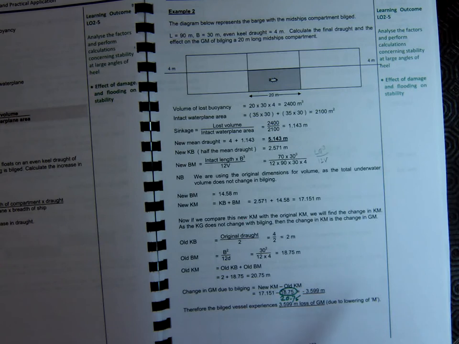Now we need to find our BM. Well, the original BM, before we were breached, we can use the simple formula B squared over 12D. 30 squared over 12 times 4, old BM 18.75. Therefore our old KM will be the KB plus BM, 20.75. So if we can now find our new BM, add it to the new KB, and we can make the comparison.